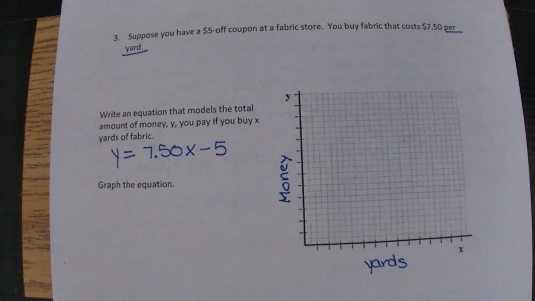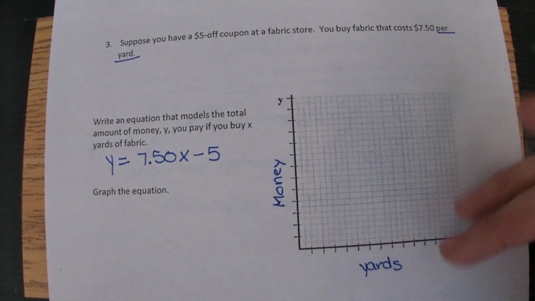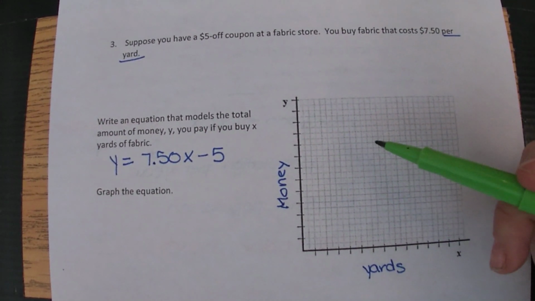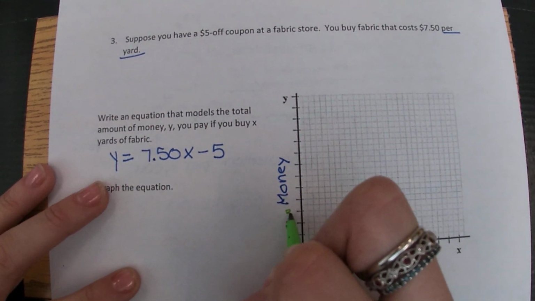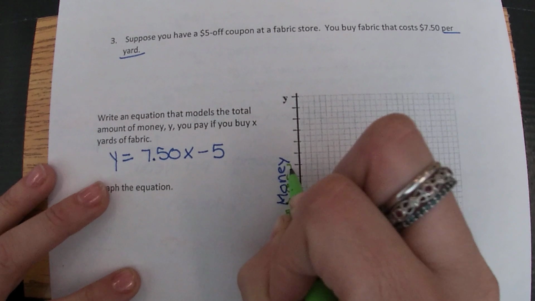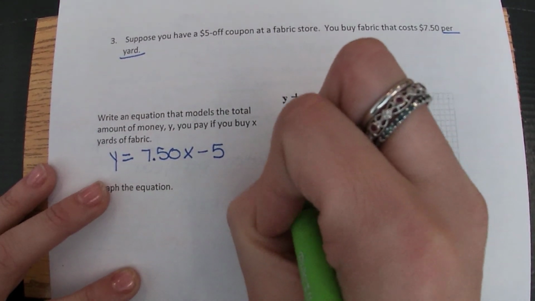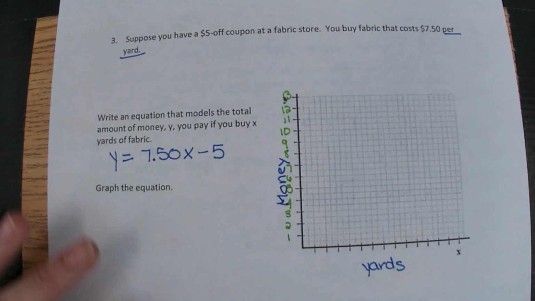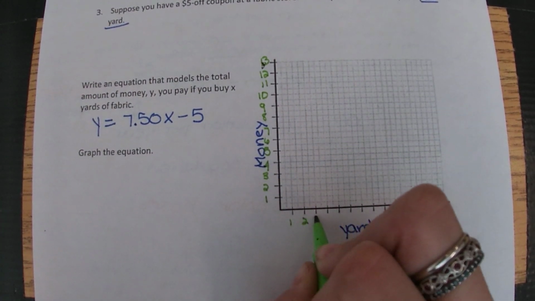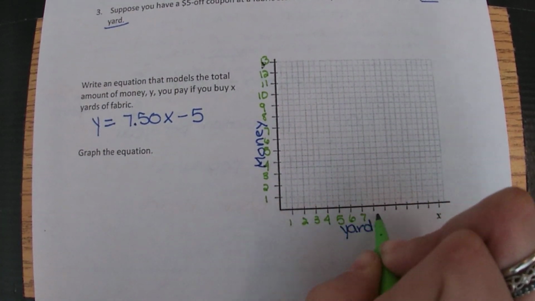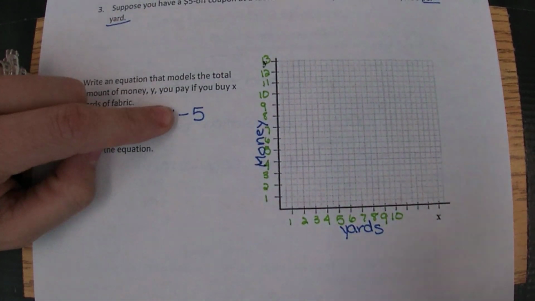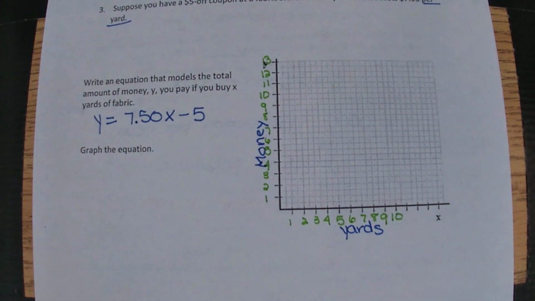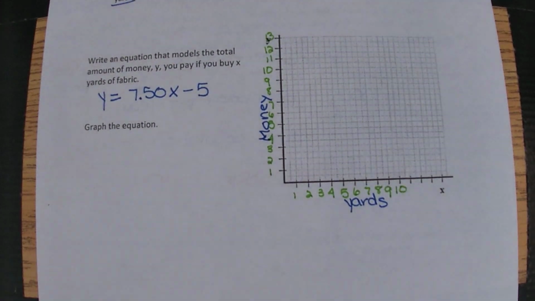Now, this gets a little bit tricky because if we want to graph this, the only thing that's reasonable is what we have in quadrant 1. Okay, and labeling this, we spend $1, $2, $3, $4, 5, 6, 7, 8. These are amounts of money we can spend, right? And we can purchase 1 yard, 2 yards, 3 yards, 4 yards, 5 yards, 6 yards, whatever, right? We can buy any amount of yards. The problem is that our y-intercept is actually off of the reasonable domain, which should make sense for us, right?